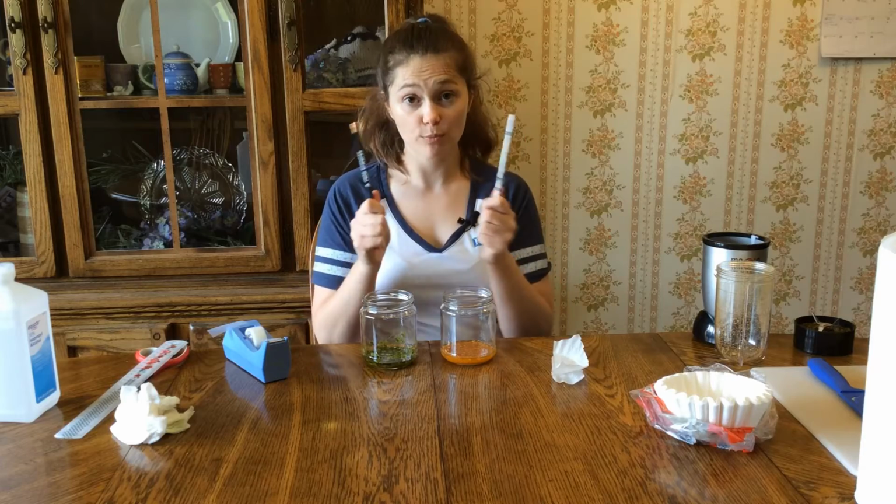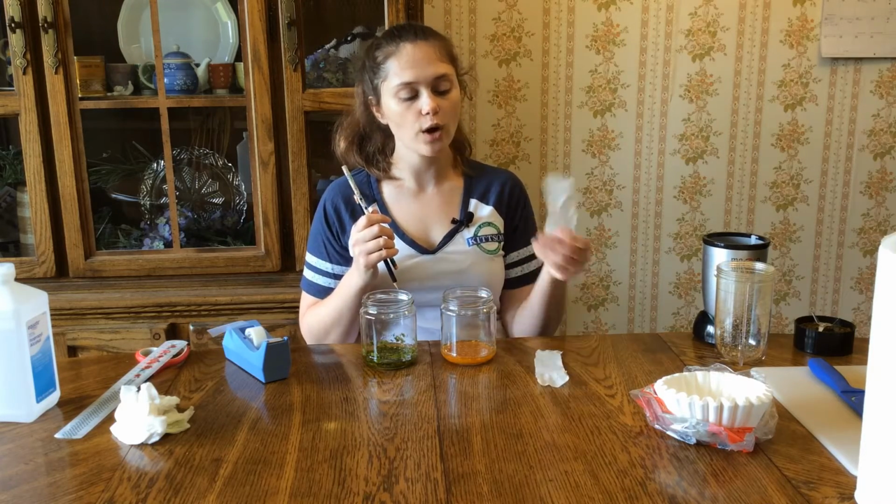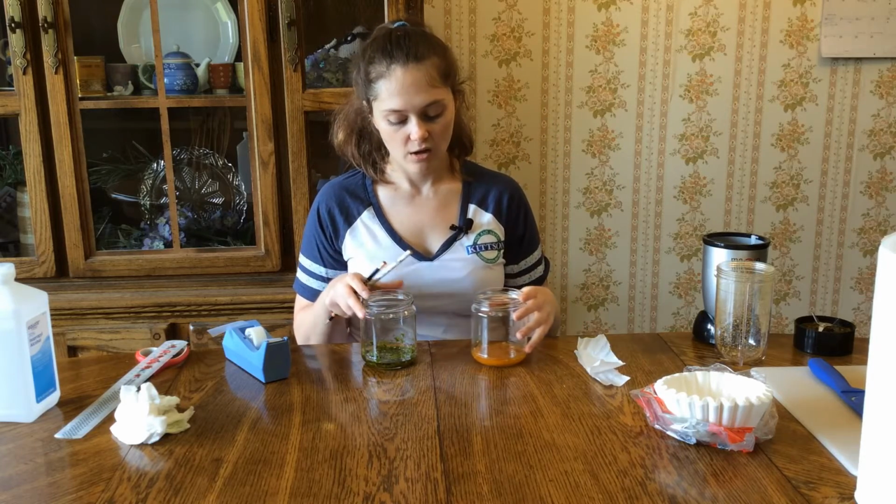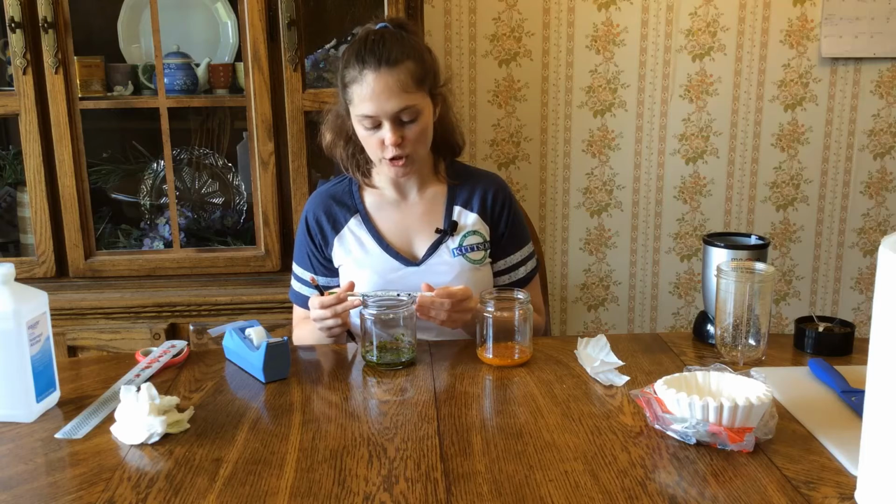Now we're going to take your pencils, some tape, and the 2 by 6 strips of filter paper, and we're going to add those to the jars.